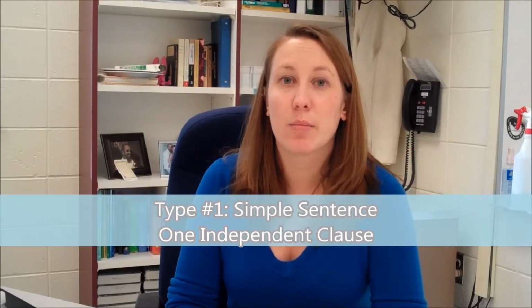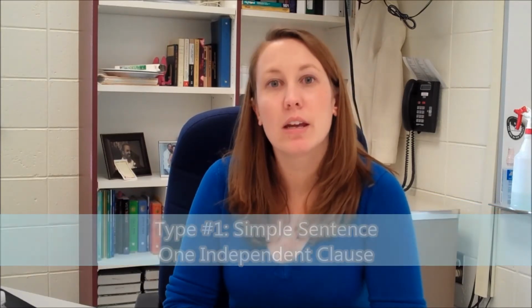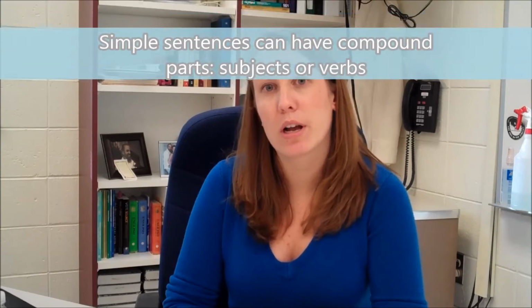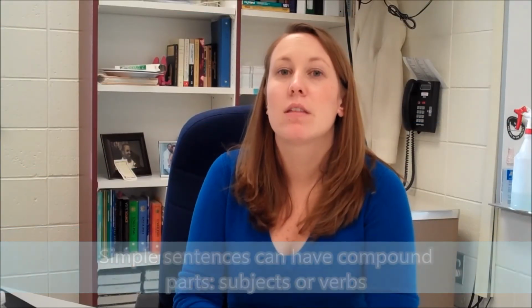The first is a simple sentence. A simple sentence is made up of just one independent clause. It is one sentence. Now, it can have a compound verb or a compound subject, but it is still one clause. The second type of sentence is a compound sentence.